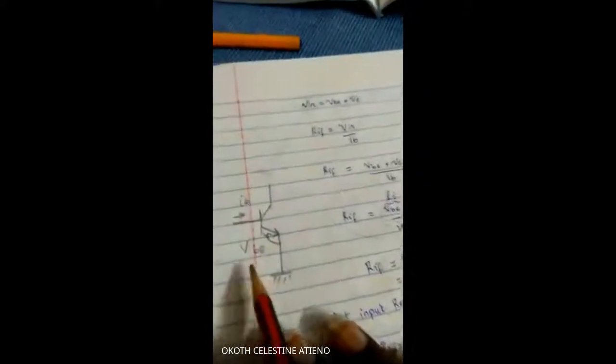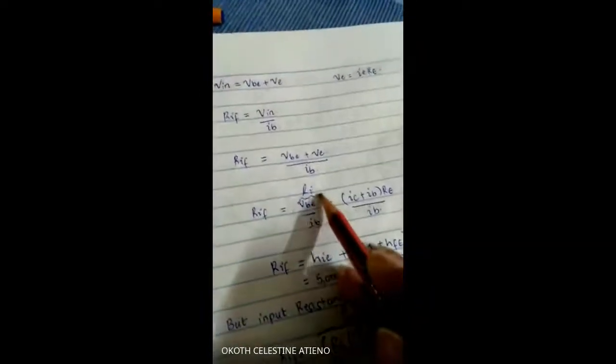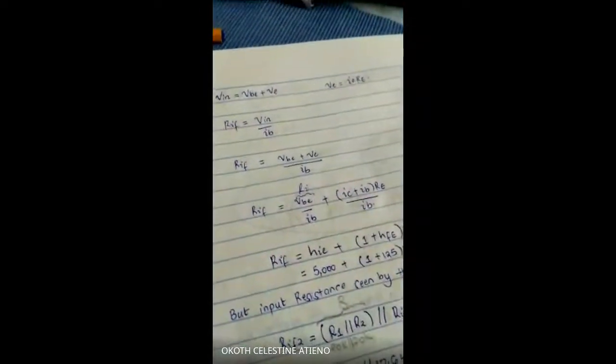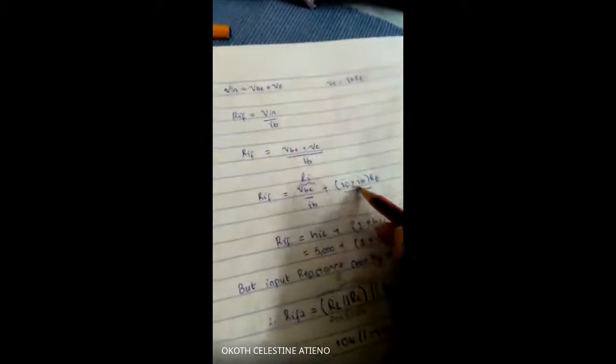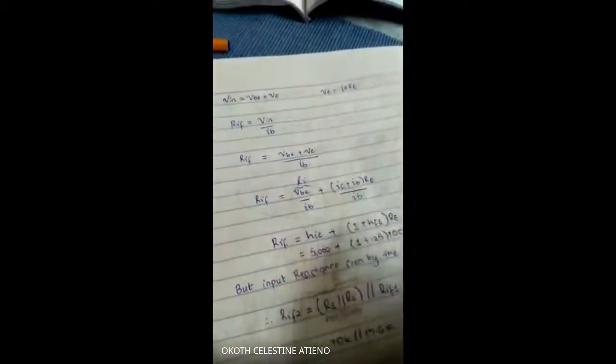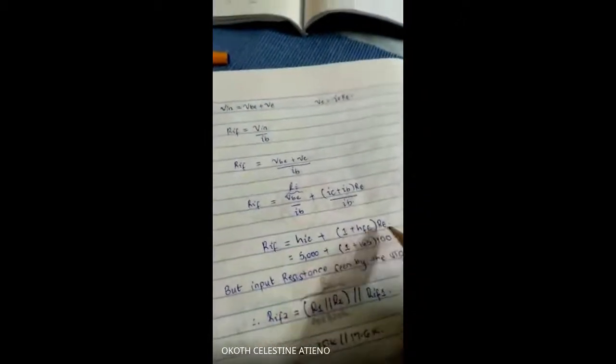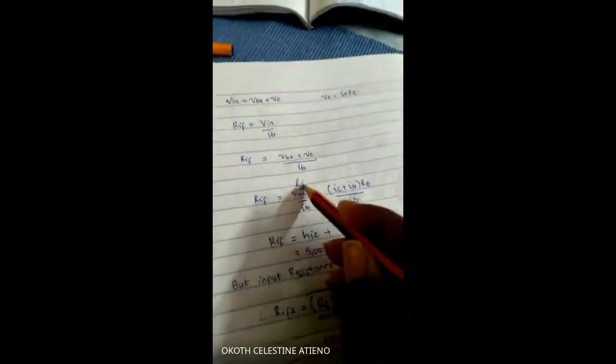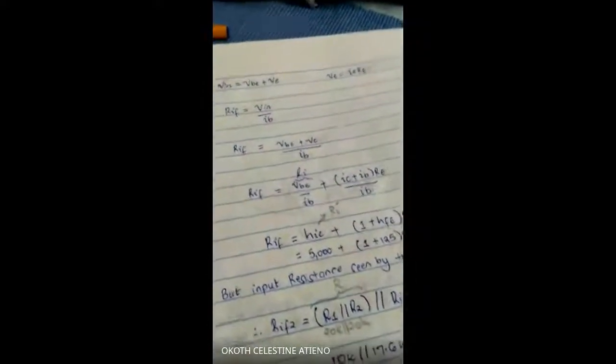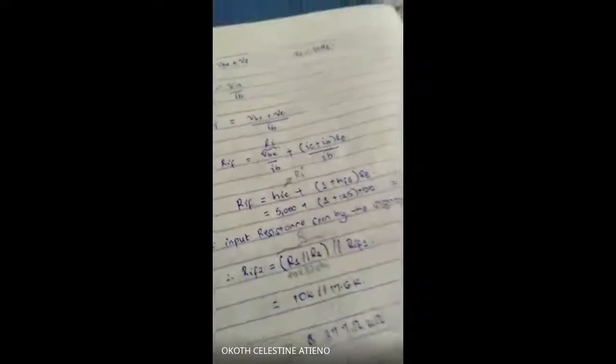So your input resistance without feedback is VBE over IB, and that is what we're calling Ri. Of course, IC over IB is beta, IB over IB is 1, so 1 plus beta, which is HFE, times RE. Ri is HIE. So we did it in the derivation, but now you get what's going on in the question.